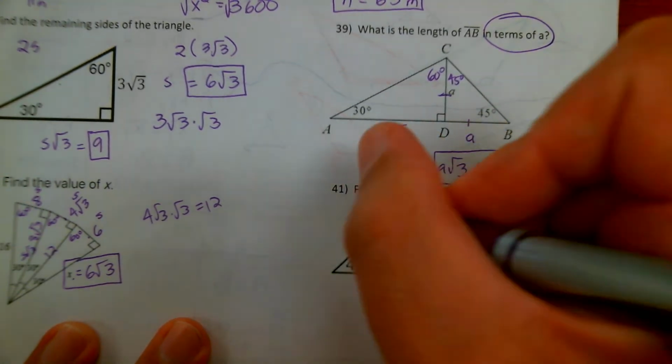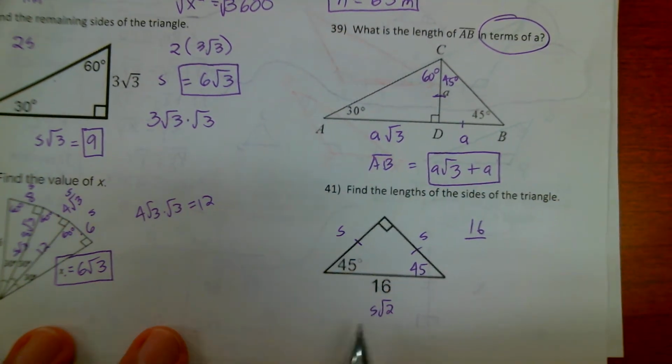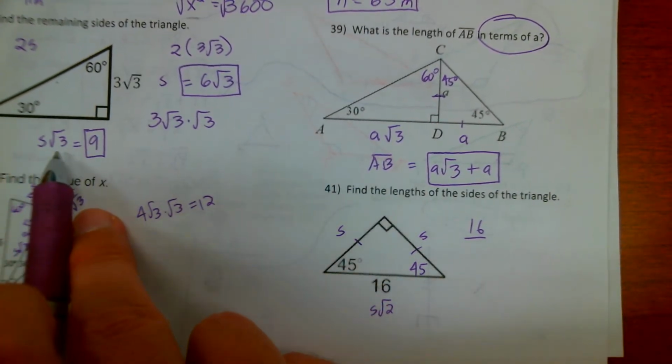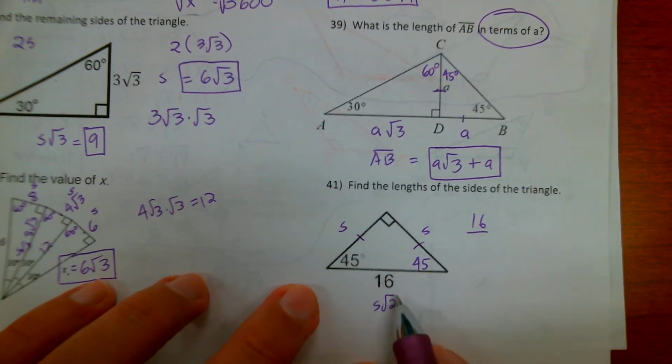So I have to divide by, and remember, this is s root 2, right? Because I only have 2 angles, 45 and 90. That's my root 2. 30, 60, 90, I have 3 angles. That's my root 3, or 3 different angles, we should say. Okay, so I have to divide by the square root of 2 since I'm going from big to little.